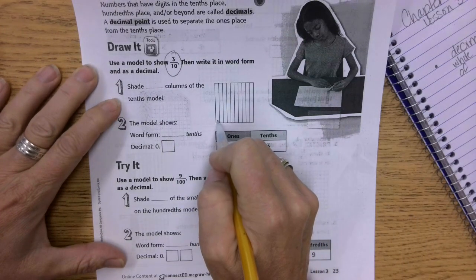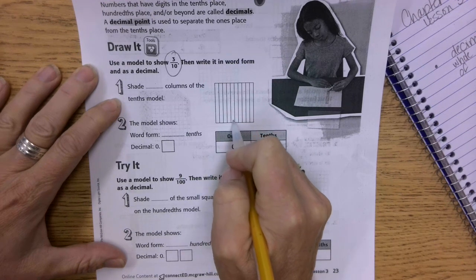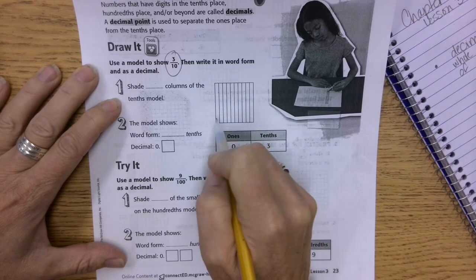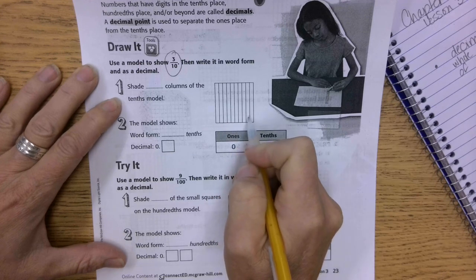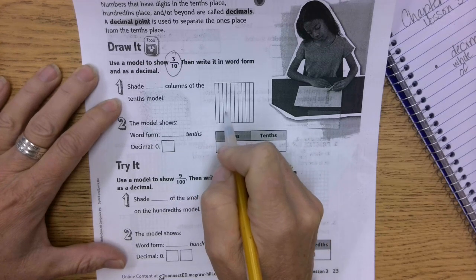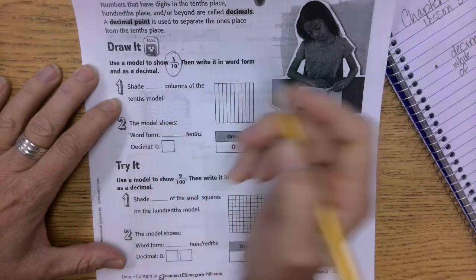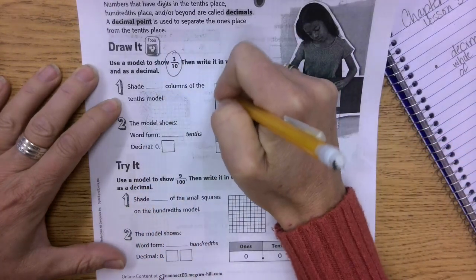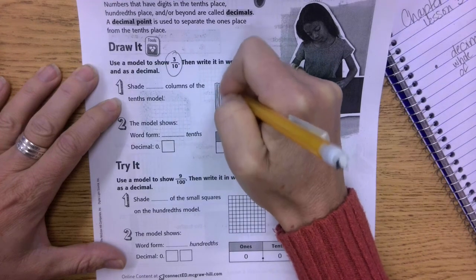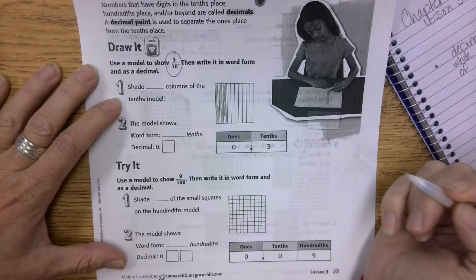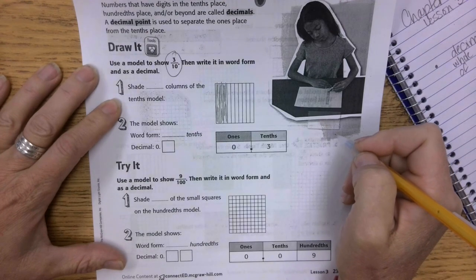So in this case, we have 1, 2, 3, 4, 5, 6, 7, 8, 9, 10 pieces inside of this box. So every time we see 10 pieces, we're going to color in 3. So you'll color 1, 2, 3. So that shows you 3 out of 10 are shaded.